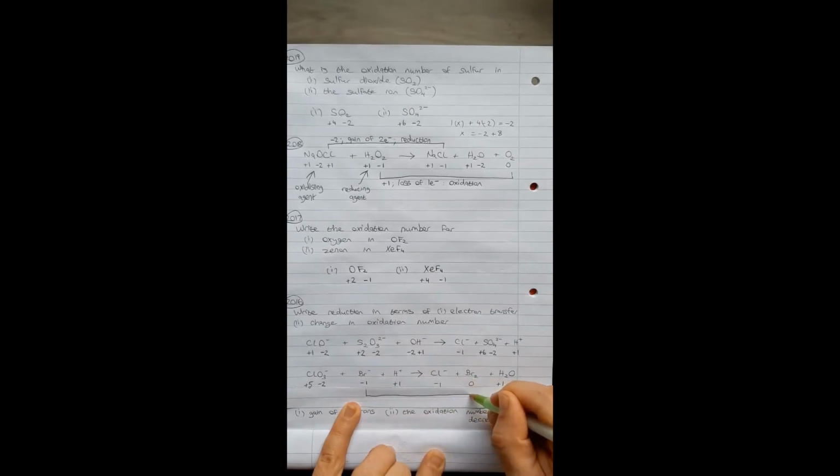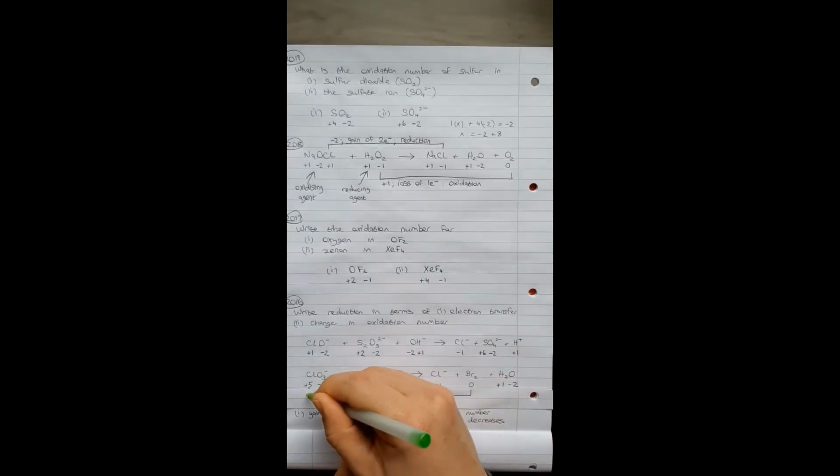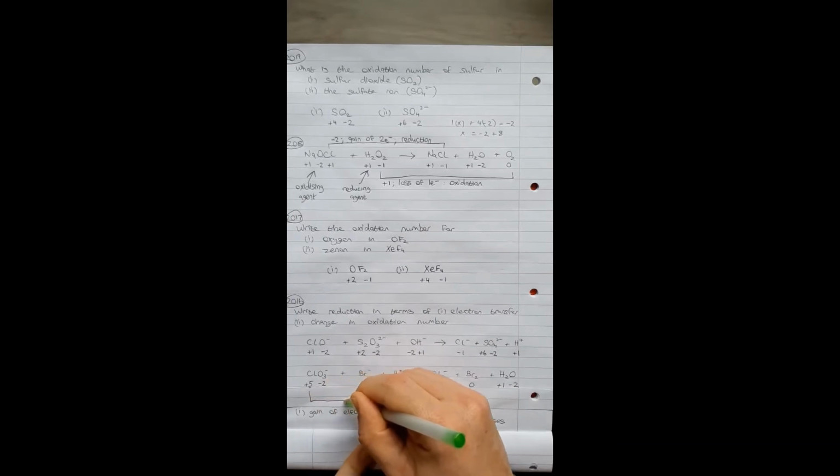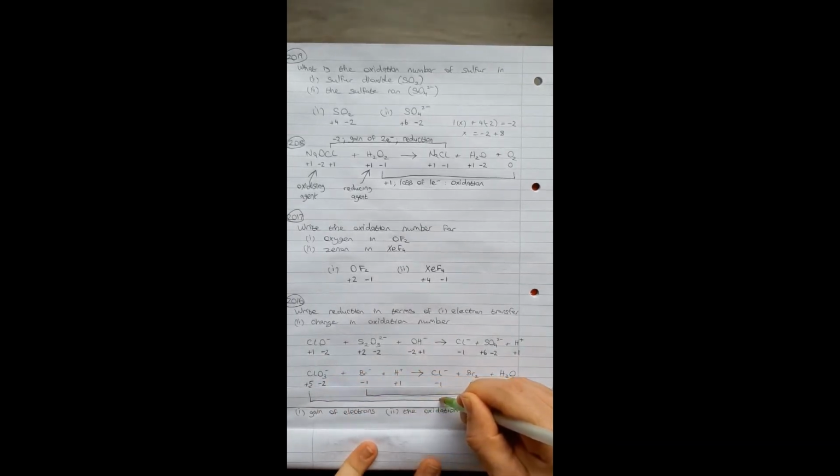What I'm going to do next is balance the second one, because the second one is actually more straightforward than the first one. If we have a look to see what happens, going from left to right, the bromine changes and the chlorine changes numbers.